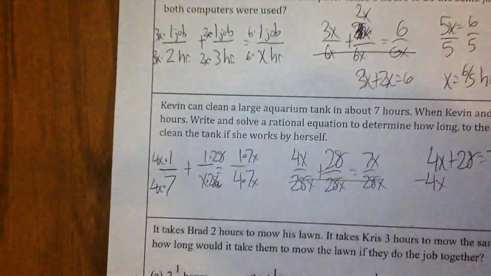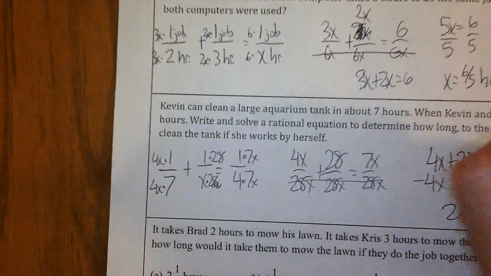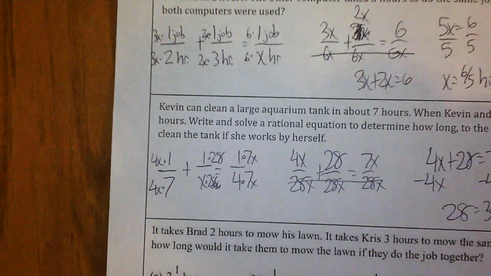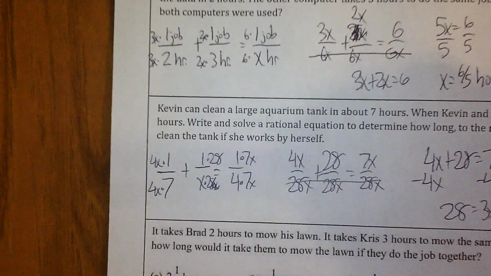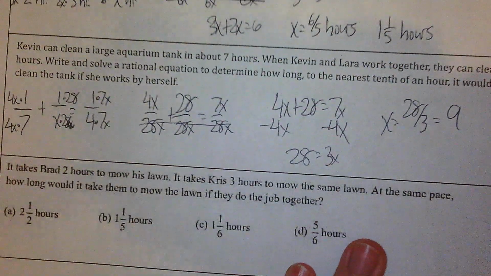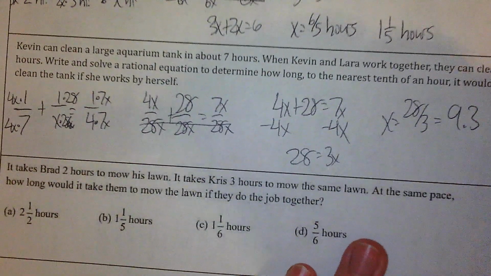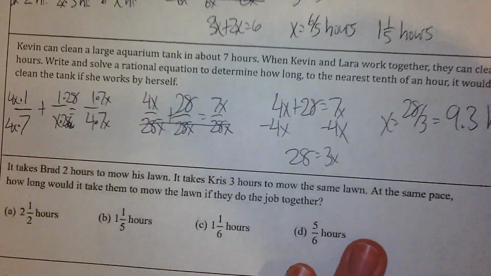I will subtract 4x. And then I'll divide by 3. So x equals 28 over 3, which is 9 and then a third. What's a third as a decimal? It's going to be 0.3. So 9.3 hours.